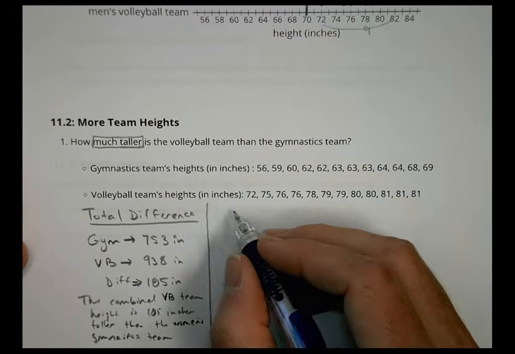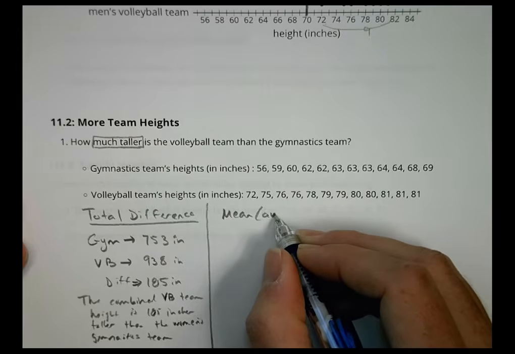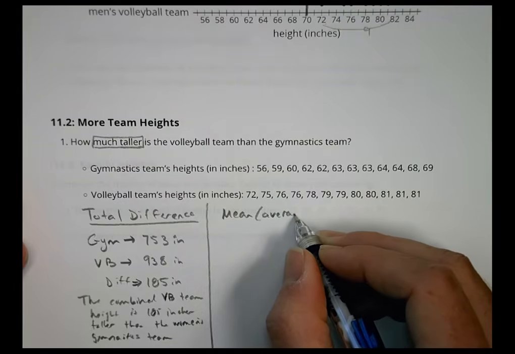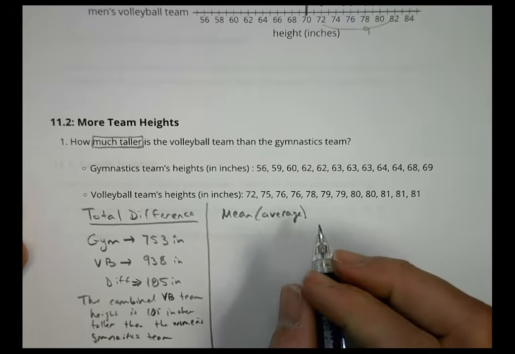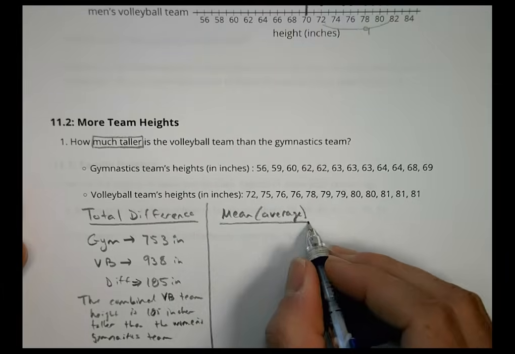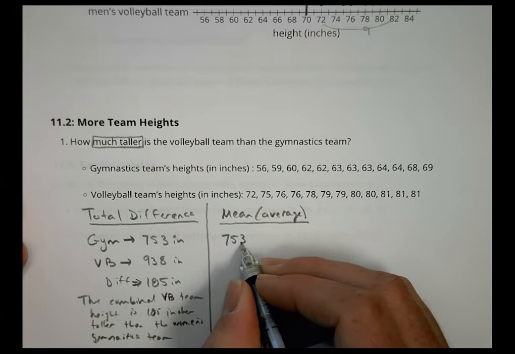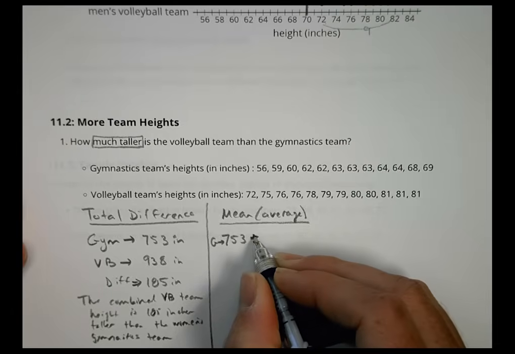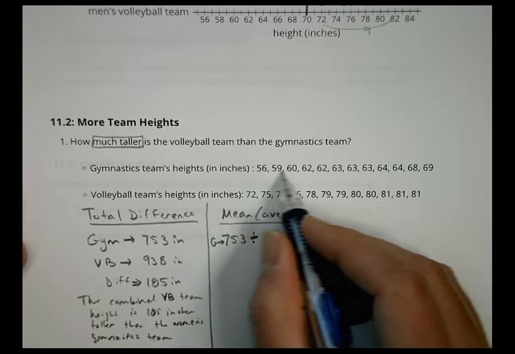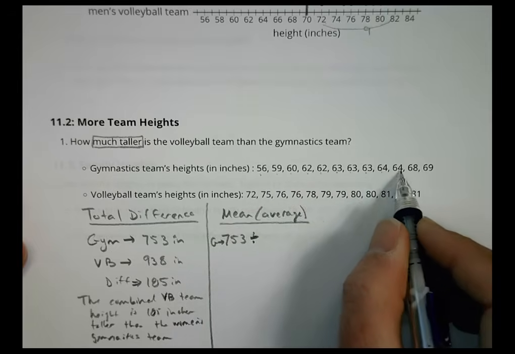Now, the other thing you could look at is what we talk about as the mean. Mean is a way of saying, in statistics terms, the average. You find the mean by taking the total number, 753 for the gymnastics girls, and dividing that by the number of people. How many gymnastics people were there? 1, 2, 3, 4, 5, 6, 7, 8, 9, 10, 11, 12.